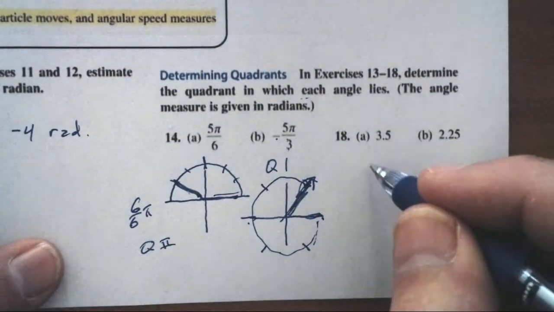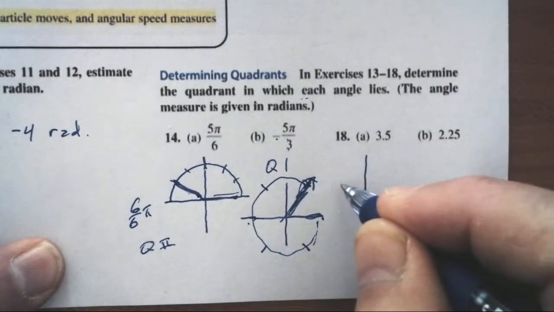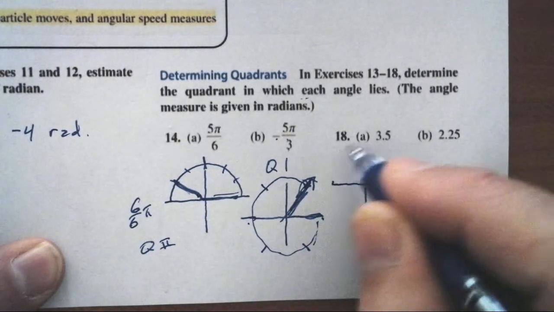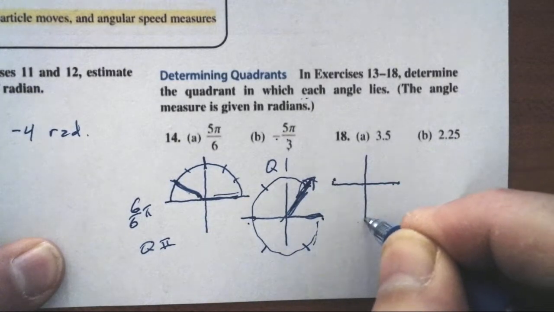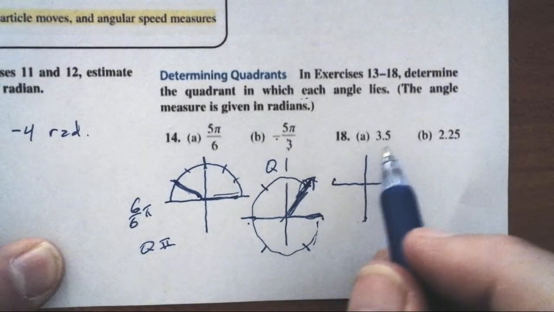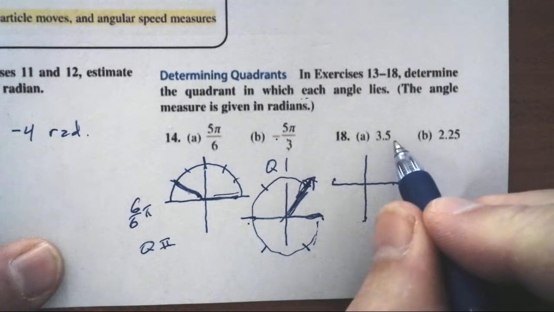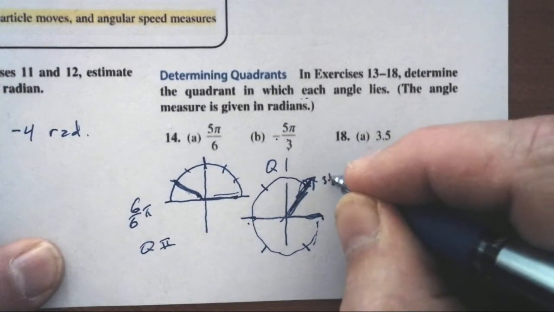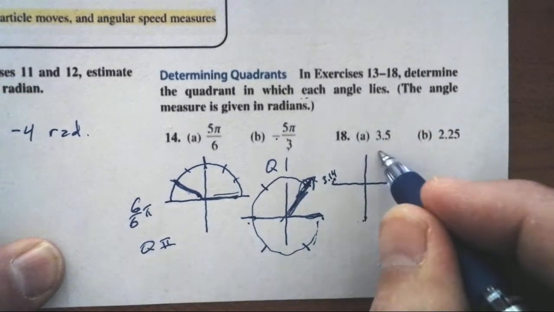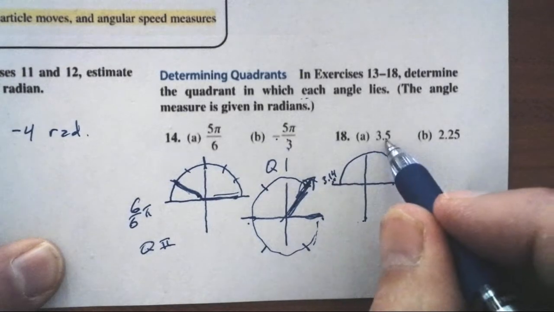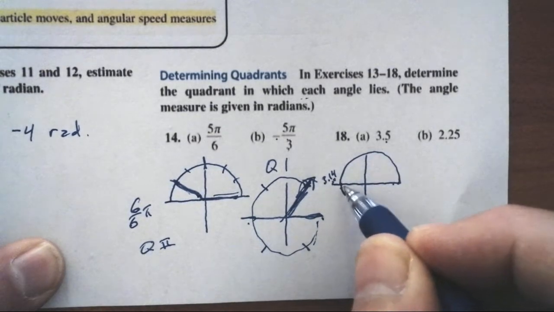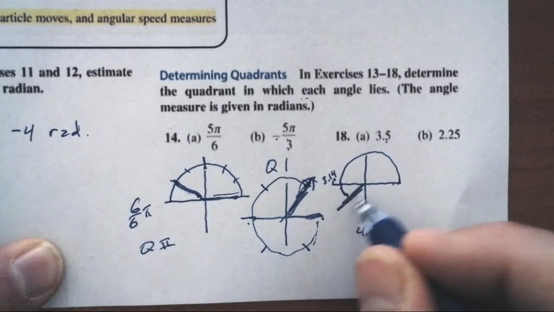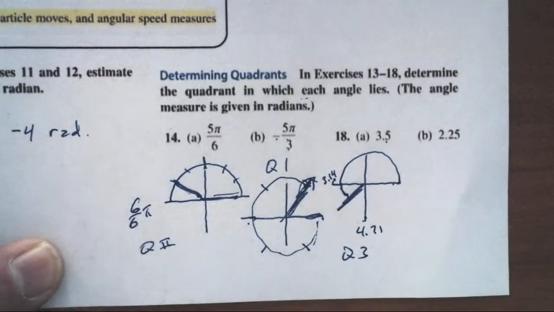Now 3.5, careful. The common mistake is we get so used to seeing pi, we think 1 pi, 2 pi, 3 pi, 3.5 pi. We'd be down here, but 3.5 is just a number. It's radians still. It's not a degree measure, but this is 3.14. 3.14 gets us to here. There's only a little bit left, and not enough to get us to that, if you recall, 4.71. So we're somewhere in here, quadrant 3.